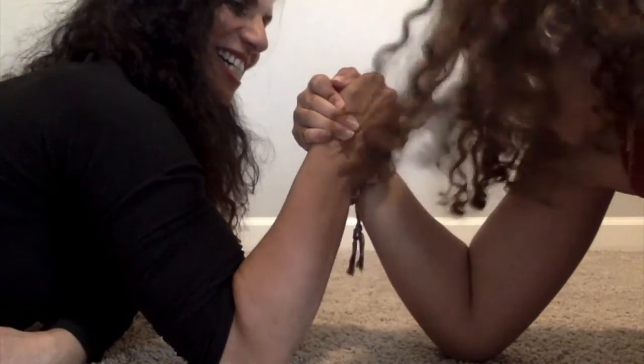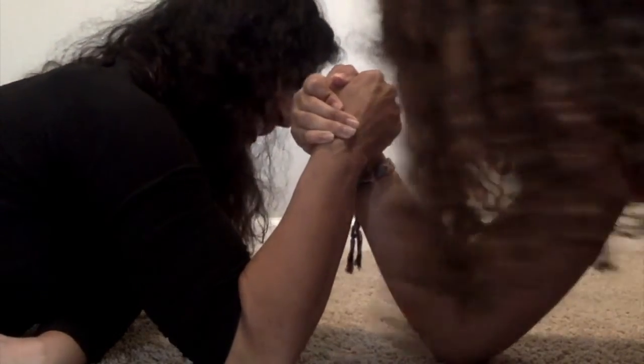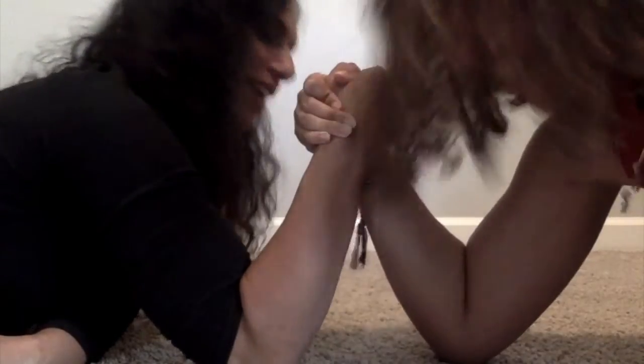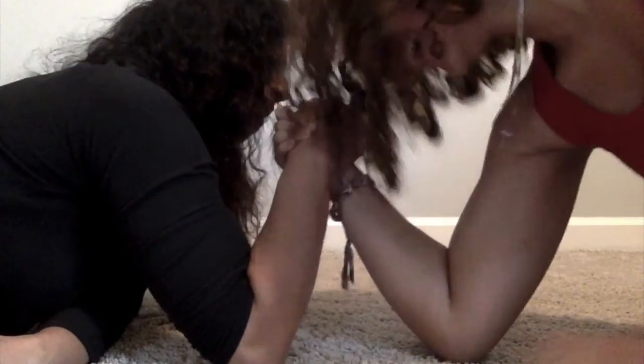So let's see what happened here again. Both my daughter and I applied force in opposite directions. First, the forces were equal, so the hand did not move. But then someone applied greater force and was able to defeat and move the other hand down to the floor.